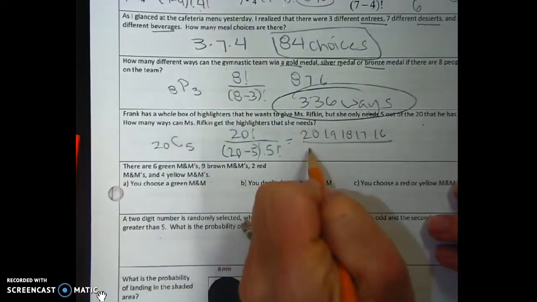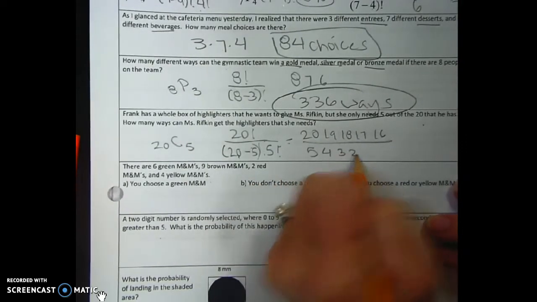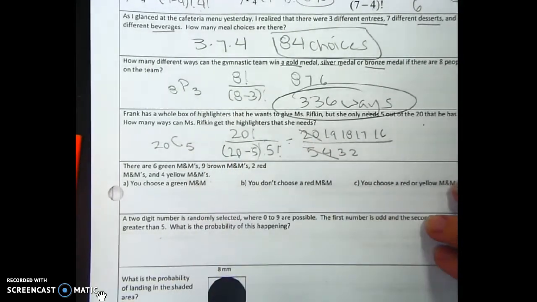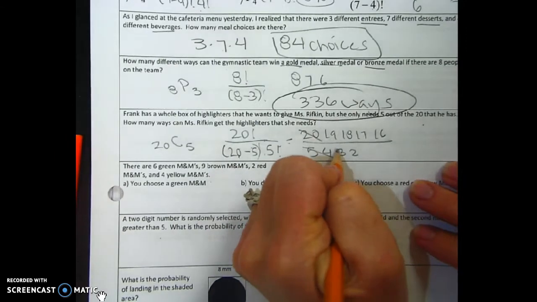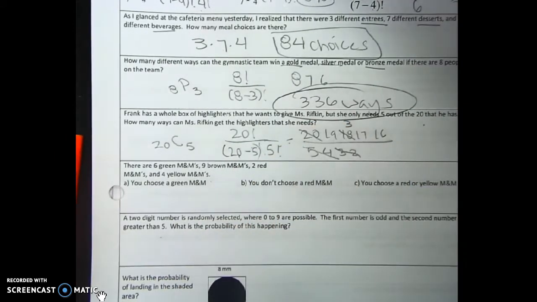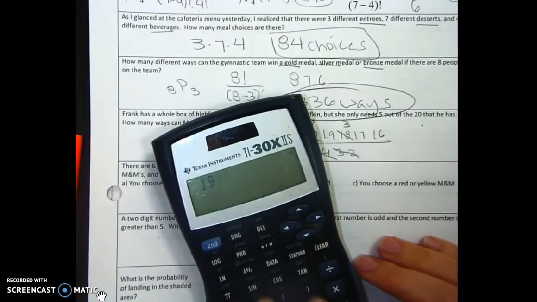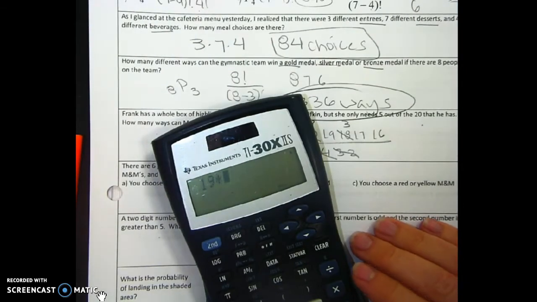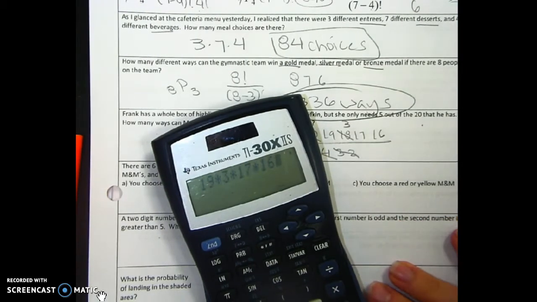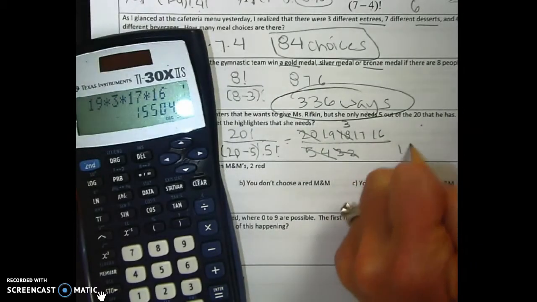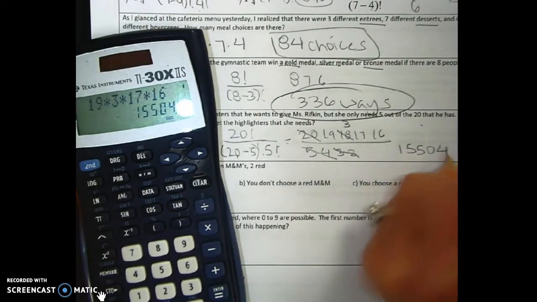And then the bottom 5, 4, 3, 2. 5 times 4 gets rid of the 20. 3 times 2 is 6, and with the 18 is the 3. Now I'm going to use my calculator. And I get 1, it's a big number. There's a lot of choices. Let's say options, I don't know.